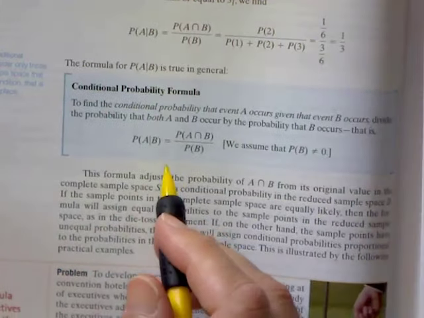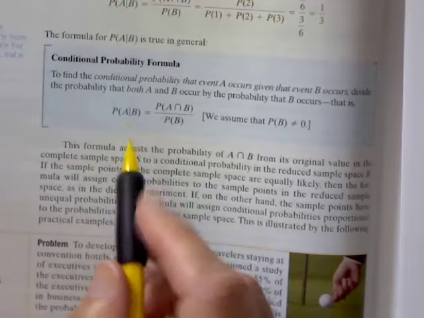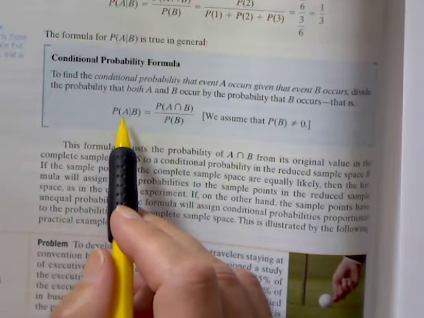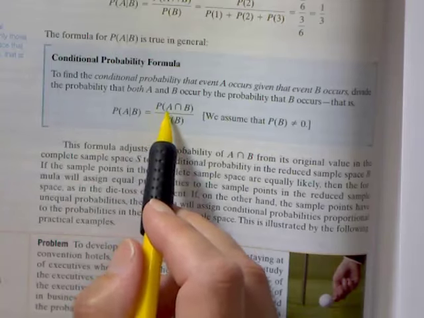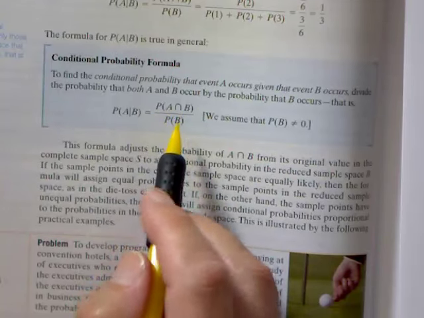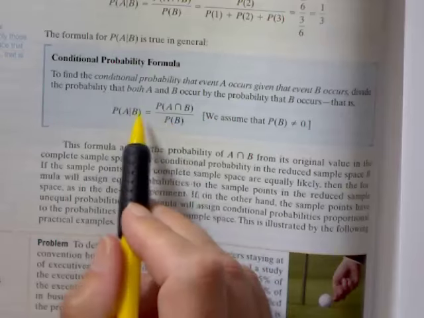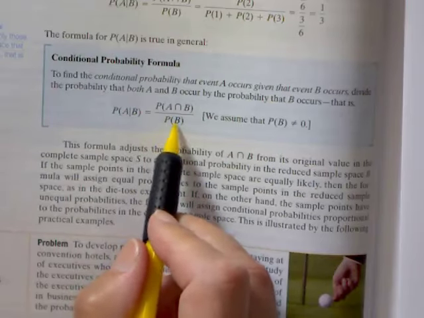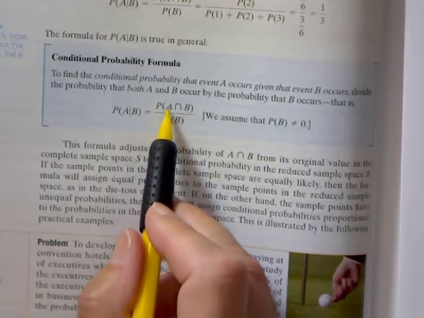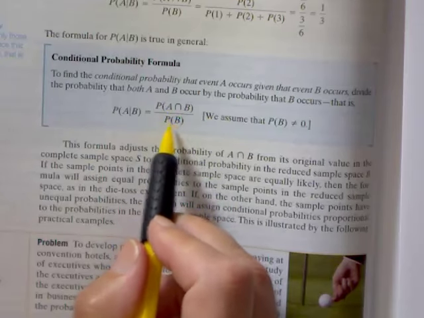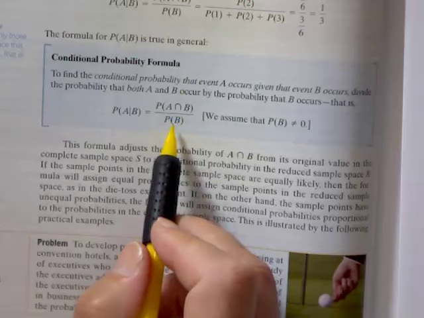We've defined what conditional probability is. It's this equation here. The probability of A given B is the probability of A intersect B divided by the probability of B. So given B, here's B, there's B. Given B, what's the probability of A? Well, it's the intersection of A and B divided by B, because B is given.